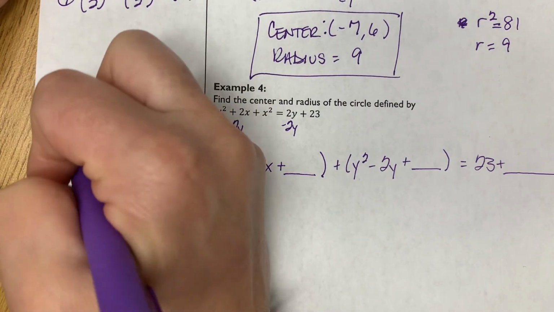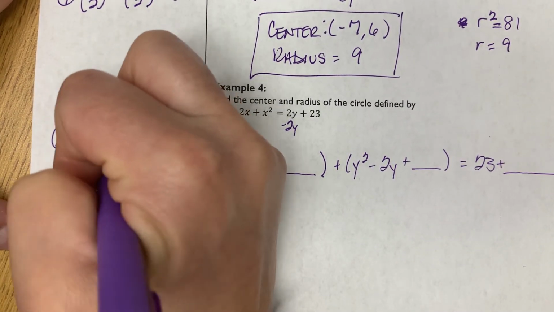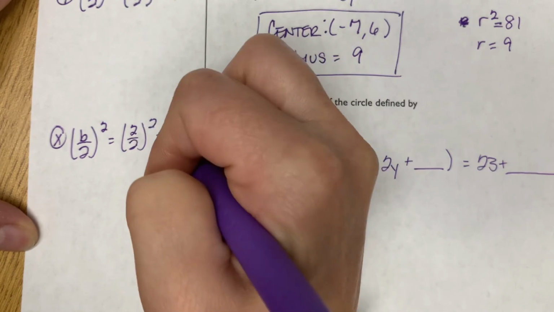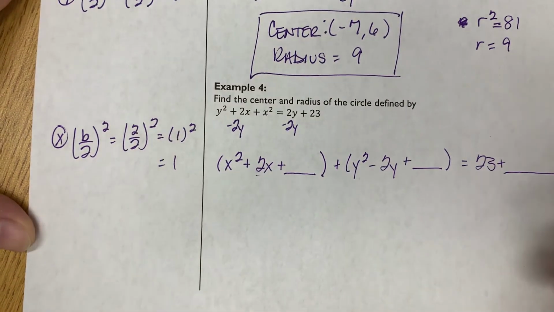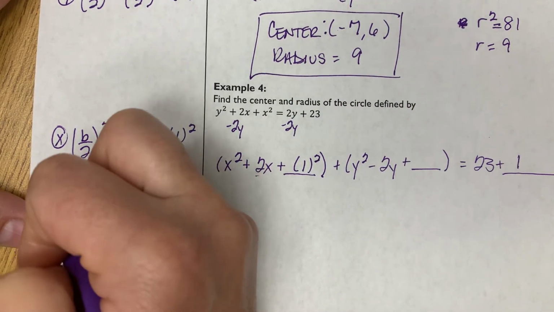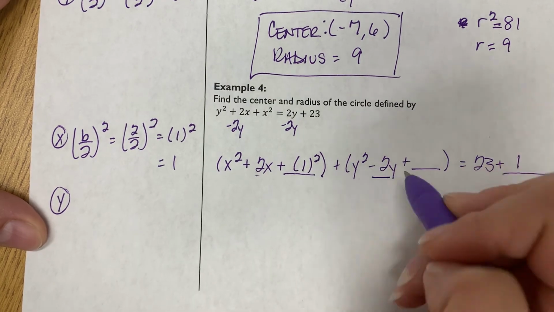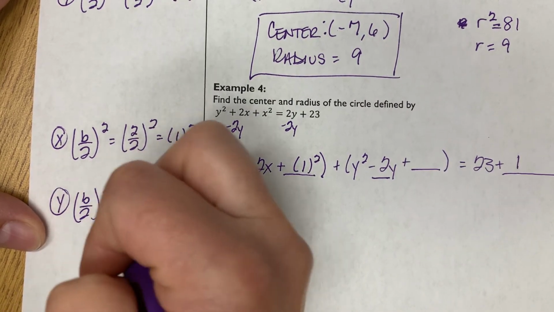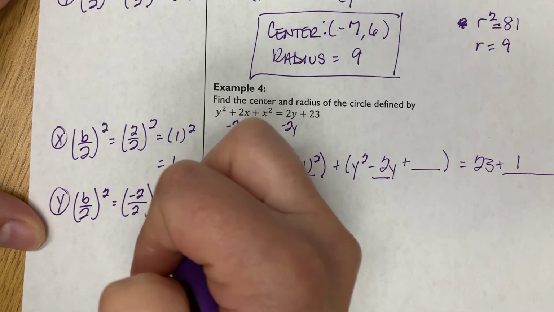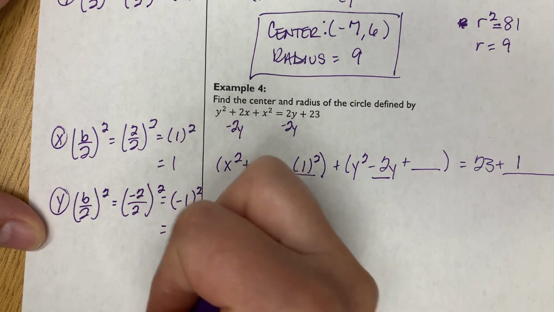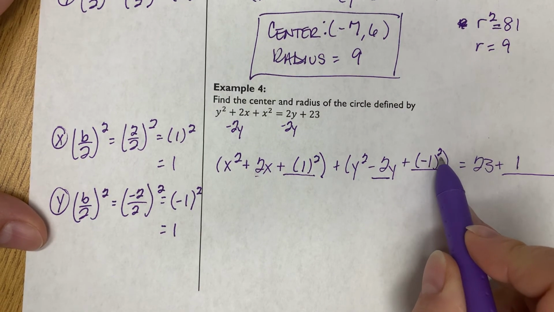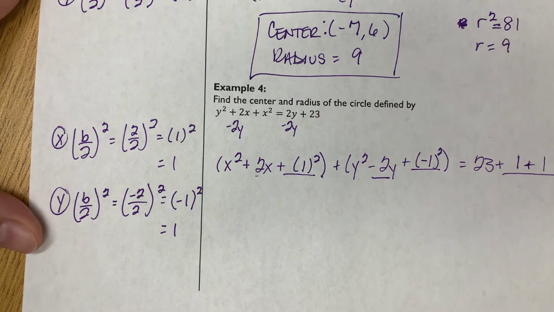For our x, it's going to look like 2 divided by 2 squared, or 1 squared. We know 1 squared is 1, so here I write it as 1 squared. Over here I'm just going to write it as 1. For the y, our b divided by 2 squared is negative 2 over 2 squared, or negative 1 squared, which is also 1. Put it as negative 1 squared here, and then here we just write it as 1.